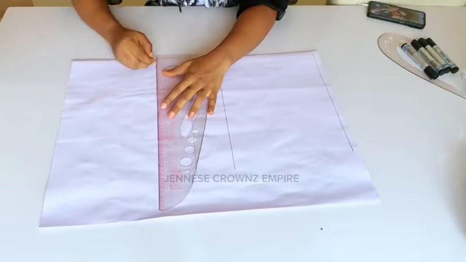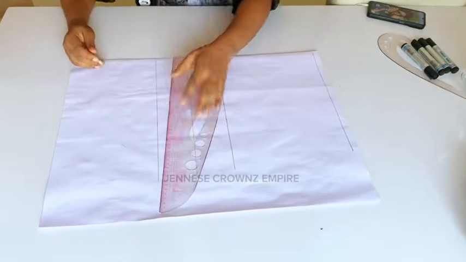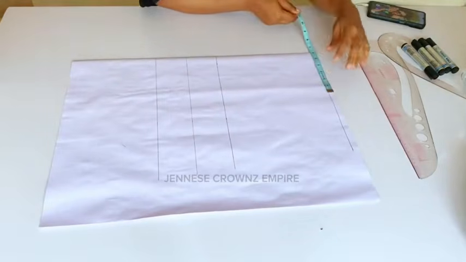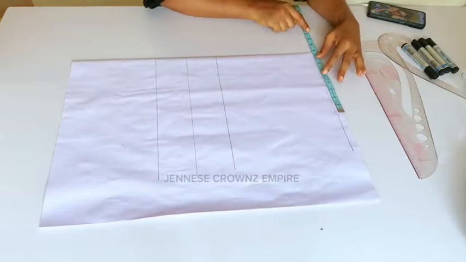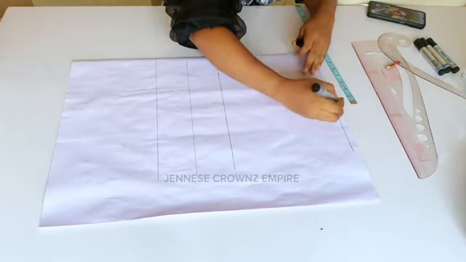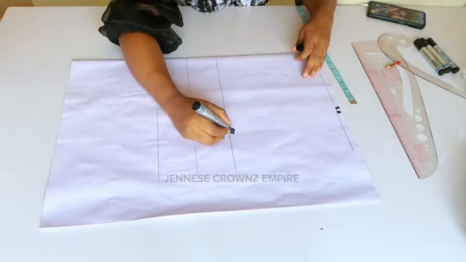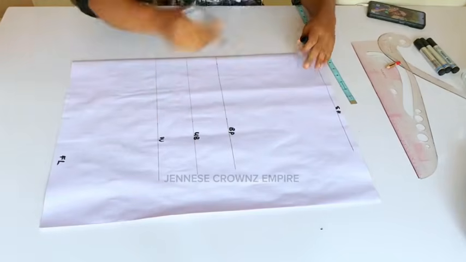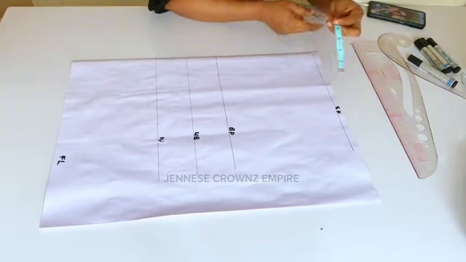I'm just basically going to do the same thing. First of all, I'm going to label these lines, as you can see. So I have my shoulder, bust point, under bust, waistline, and the full length.